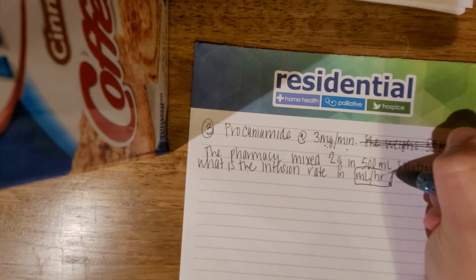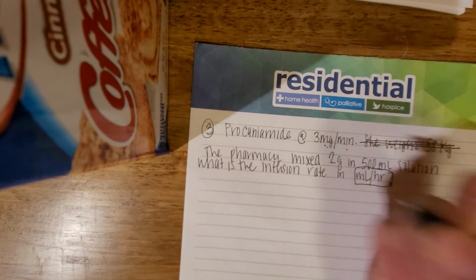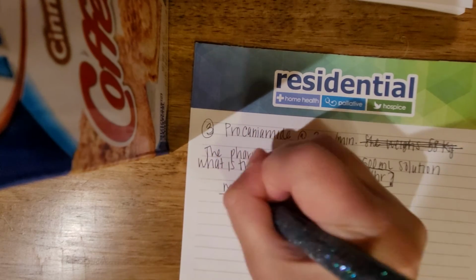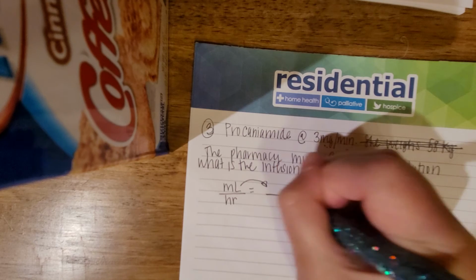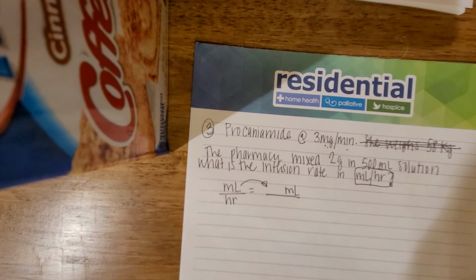So start with what we want to end up with, milliliters per hour. Bring this neighbor over, and that's who we're going to start with.